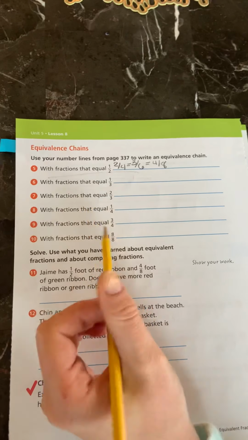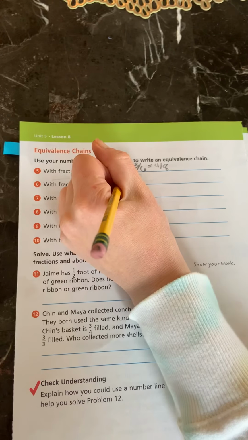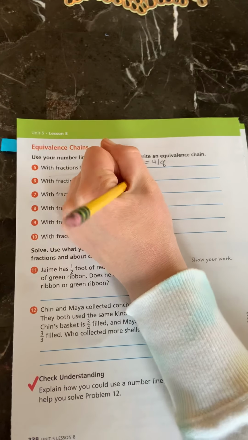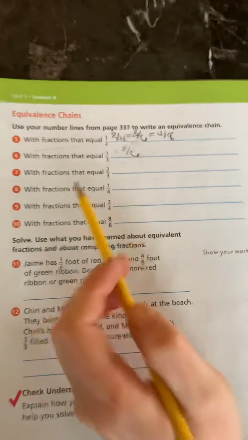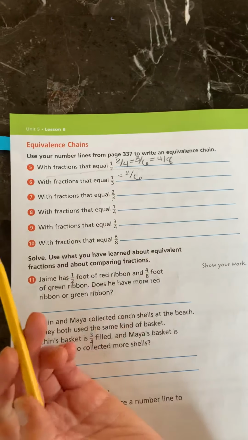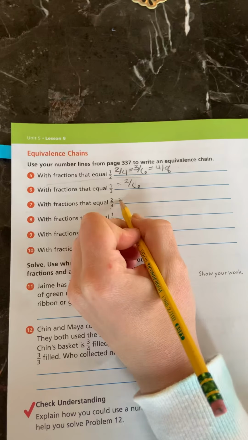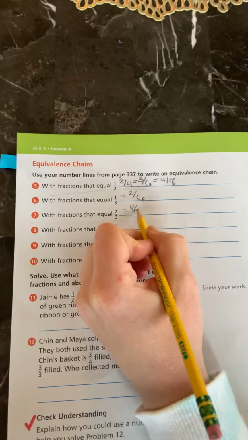Fractions that are equal to 1/3, we are just going to put 2/6. 2/6 is equal to 1/3. All right, number 7. So now we need fractions that are equal to 2/3. 2/3 is equal to 4/6.